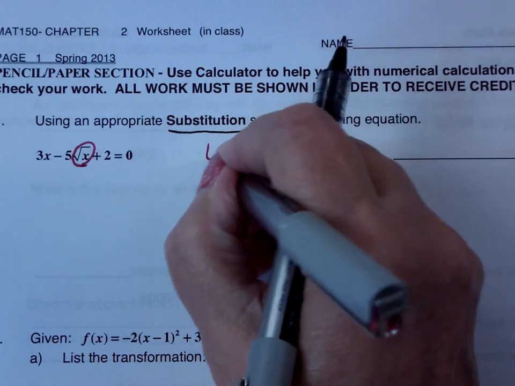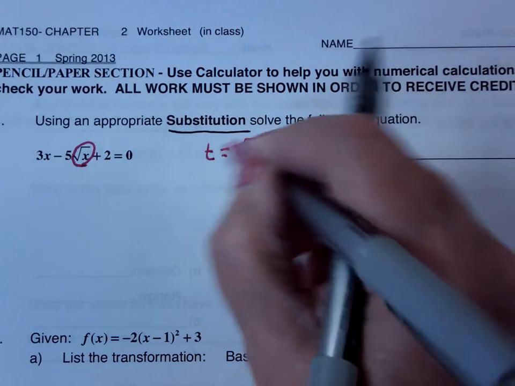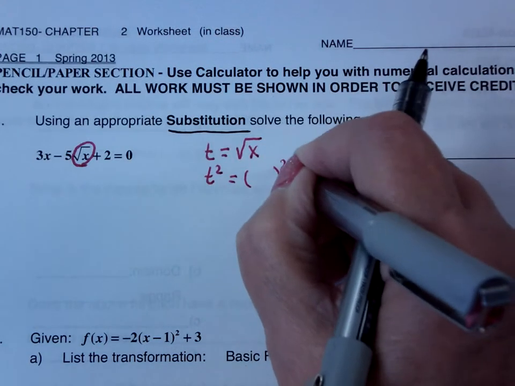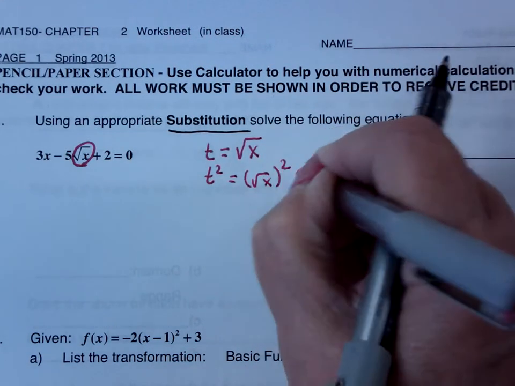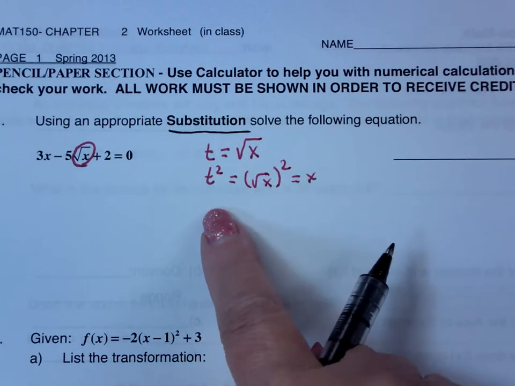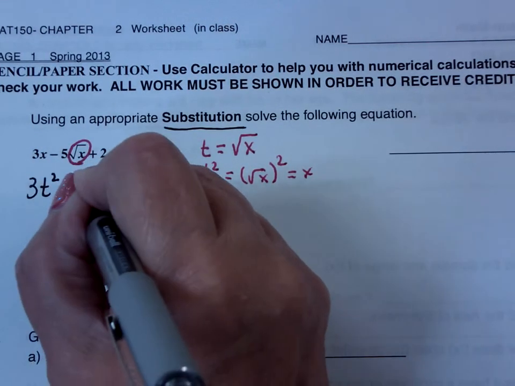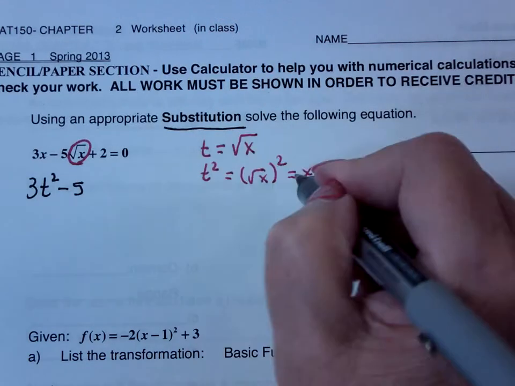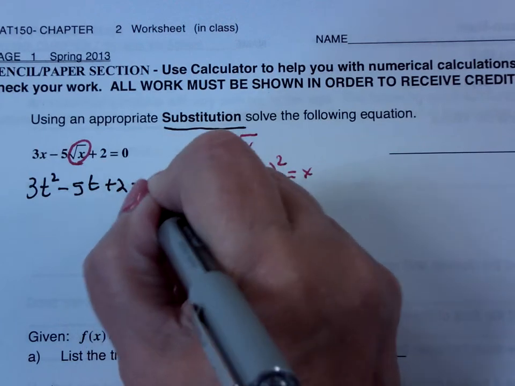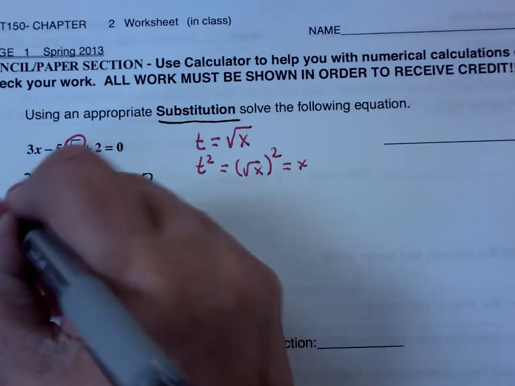So we're going to let t, or u, or whatever you choose, be equal to the square root of x. And if you square t, it's the square root of x squared, which is just x. So now that says wherever you have an x, you put a t squared. Wherever you have a square root of x, you put a t, so that what you have is a quadratic equation.